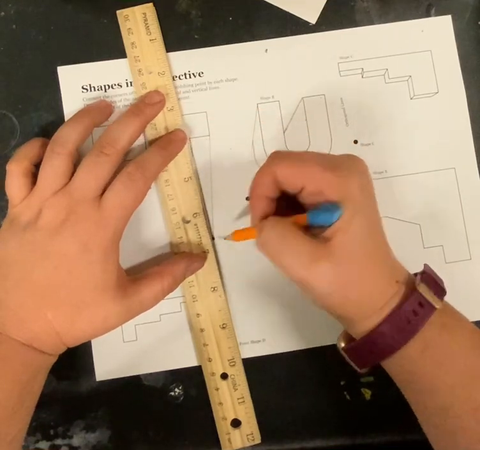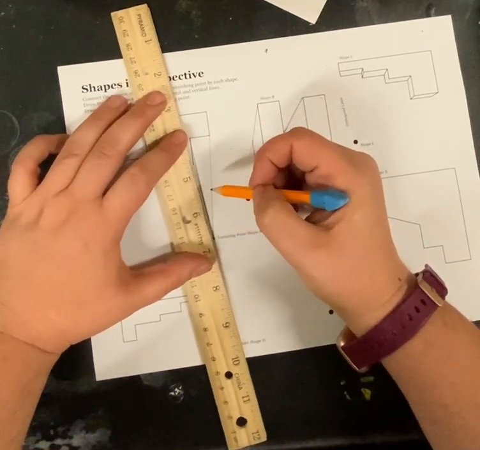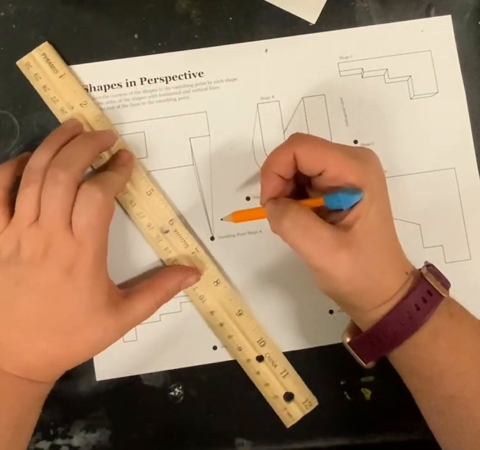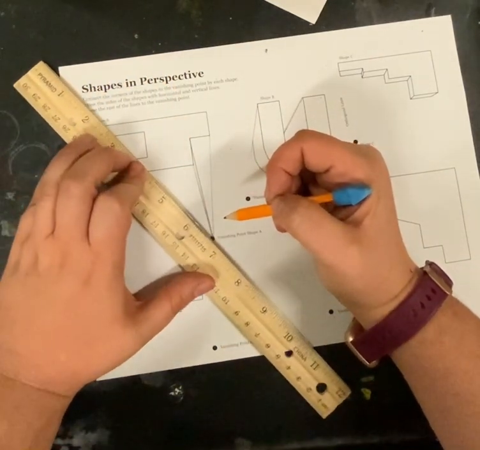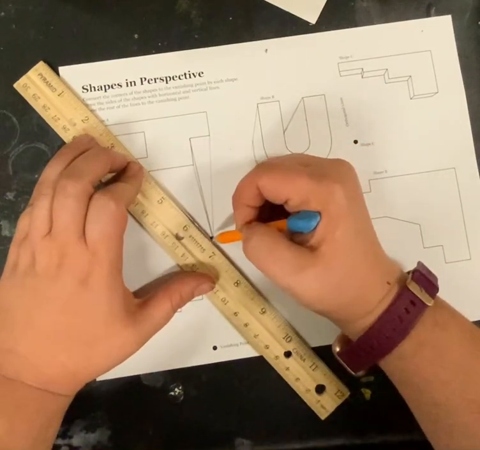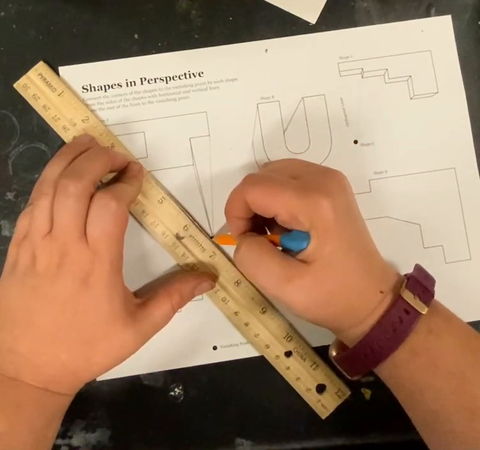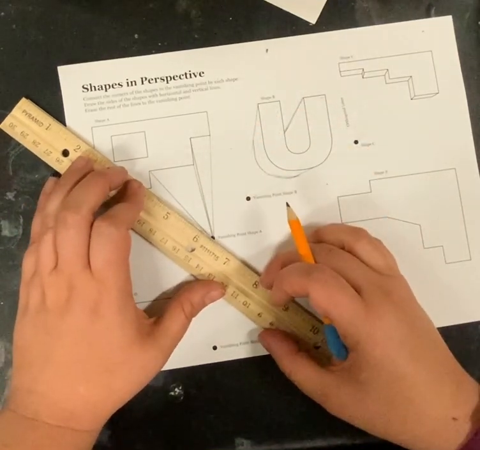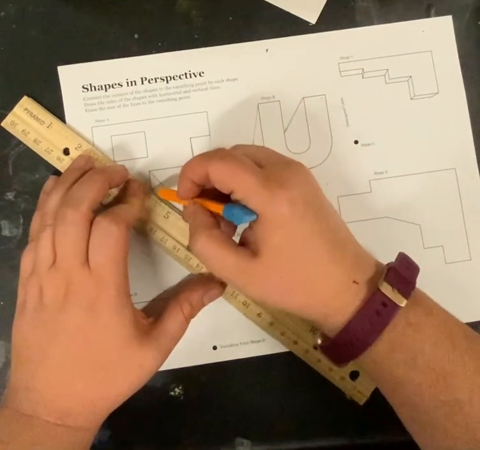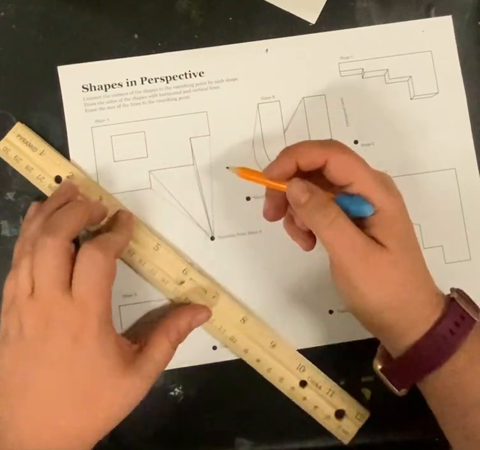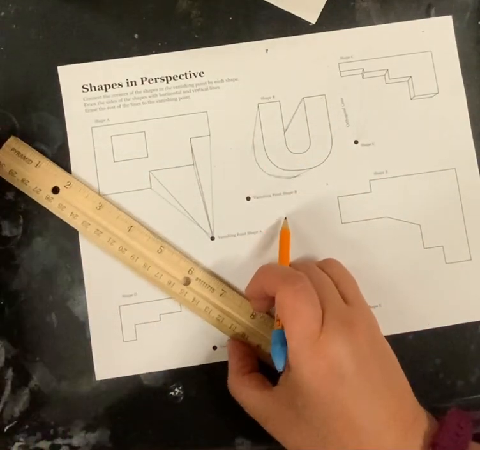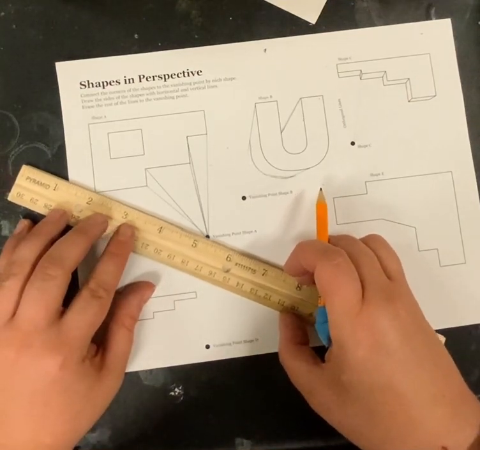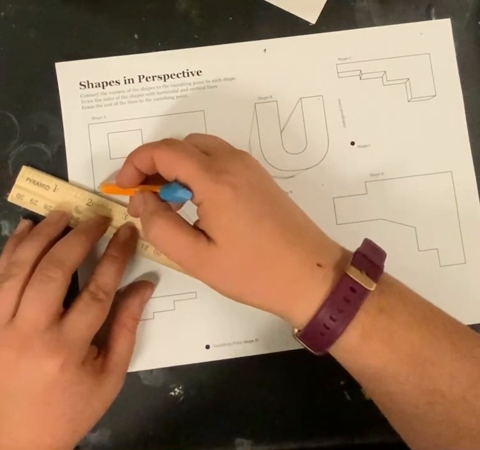I'm going to draw to the vanishing point. The corner that sticks out, draw to the vanishing point. The corner that sticks in, make sure you're still touching the dot. The corner that sticks out. This is really good practice for furniture or stairs. Take this last corner here.